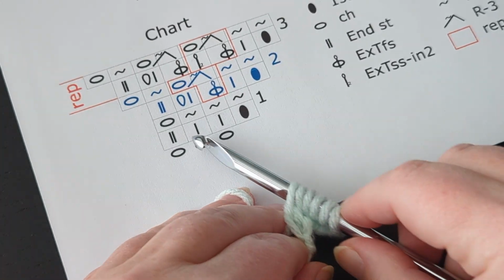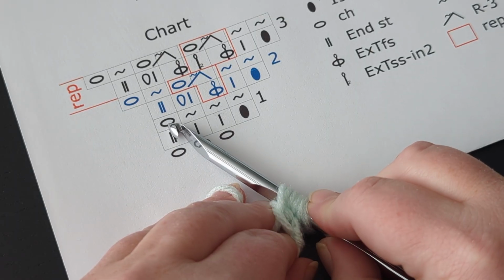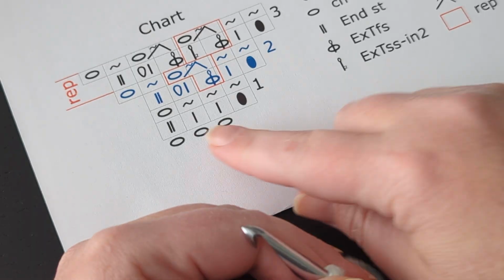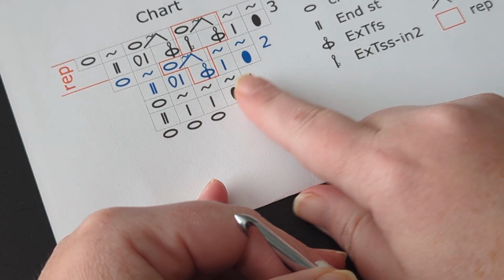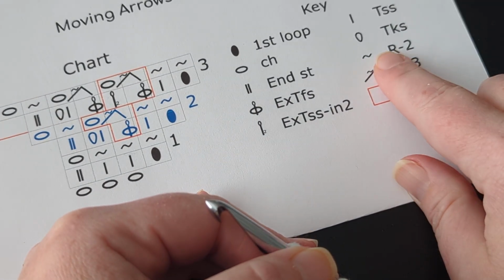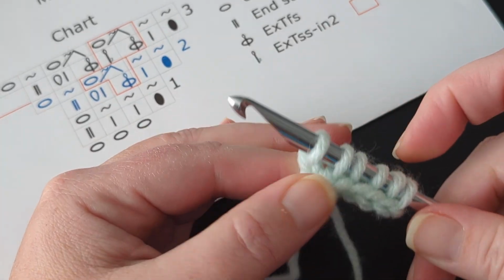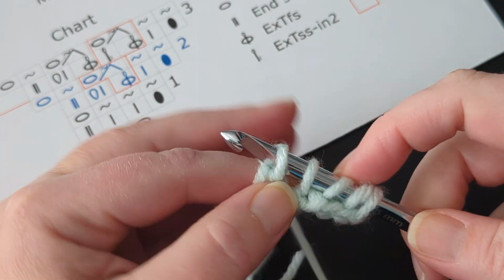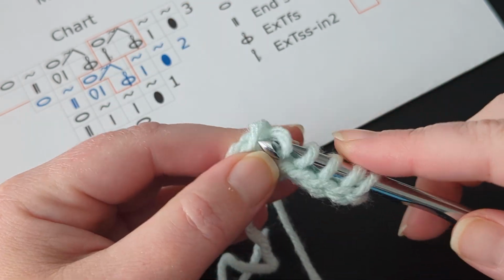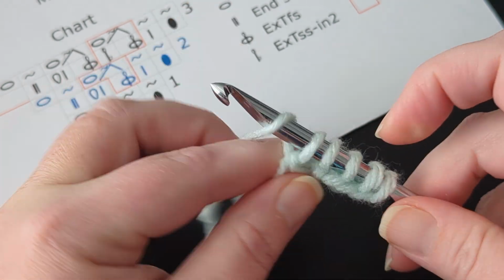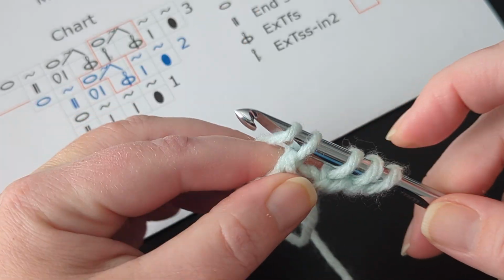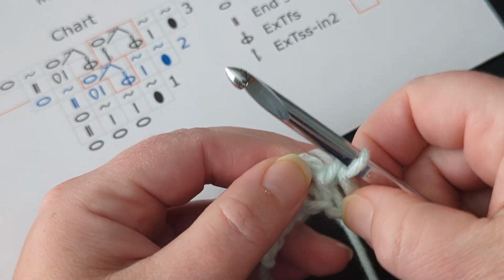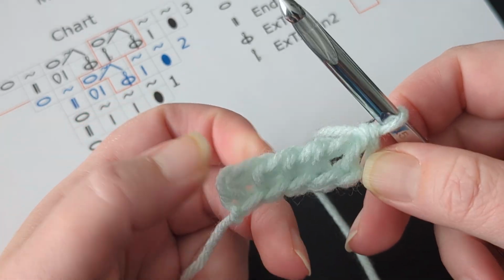For the first return pass, normal chain 1, and all these regular return passes are marked as R2. That means you yarn over and pull through 2 loops. Work this simple regular return pass until the end.